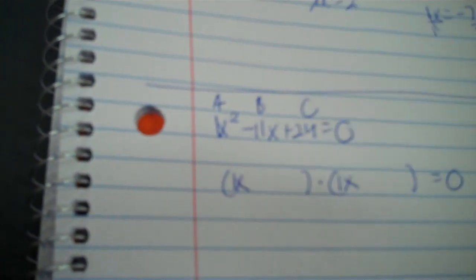Okay, example number 2, we have x to the second power minus 11x plus 24 equals 0. So there's two answers. So first make your two parentheses, skip a line. And you're always going to put 1x, 1x, because that's a 1. So A is 1, B is 11, C is 24. So I take the A times the C, and that would be positive 24, so now instead of minusing, we're going to add to get to 11.